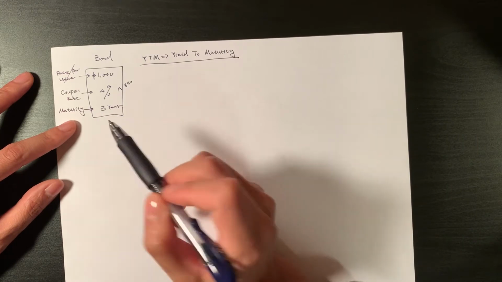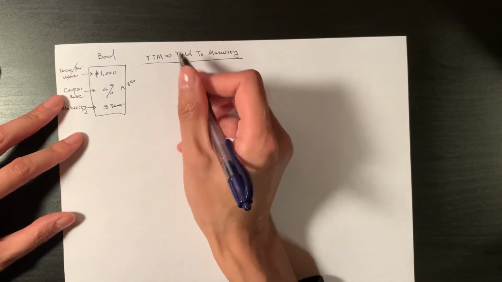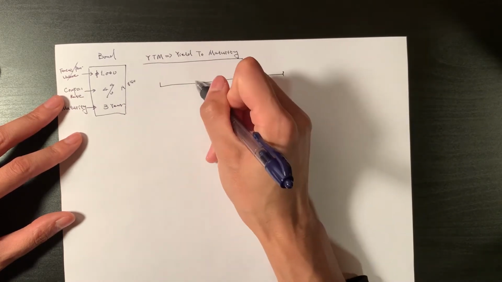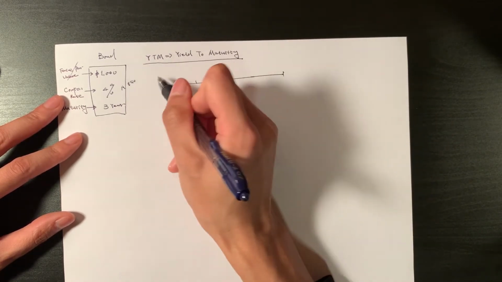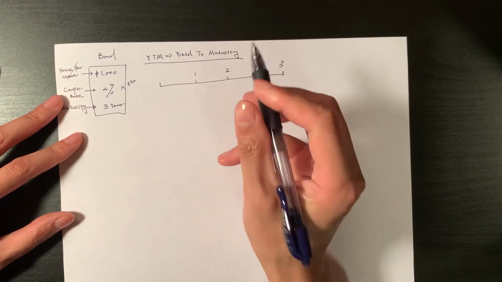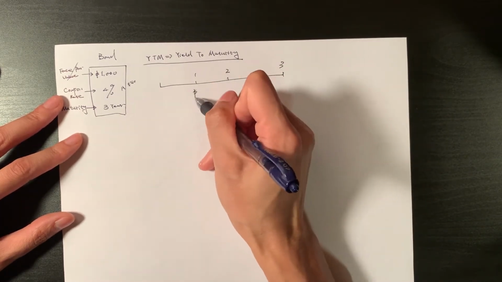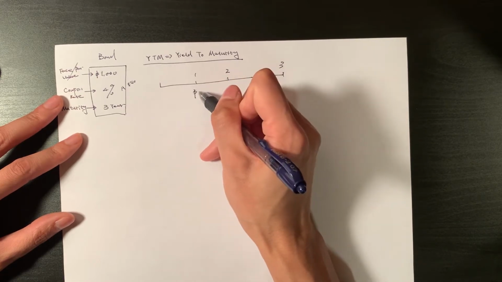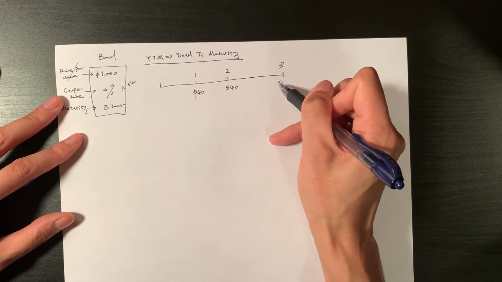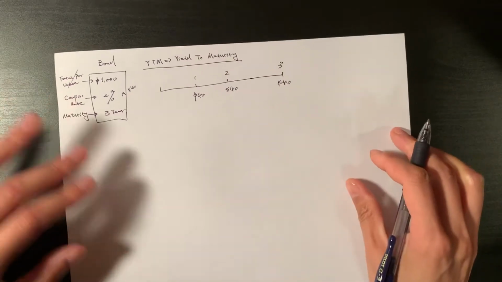This is maturity. So let me quickly draw a timeline. This is year 1, year 2, year 3. So this bond will give you $40 every year.